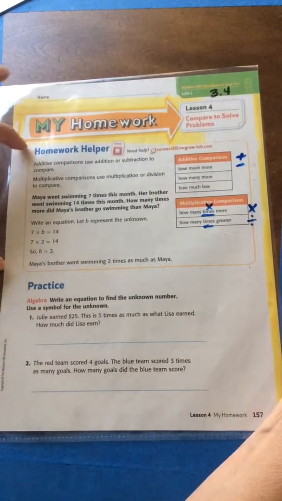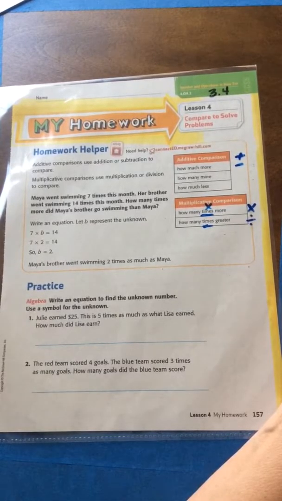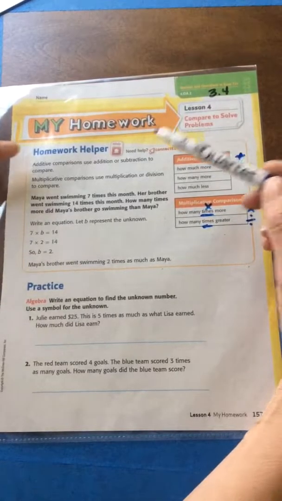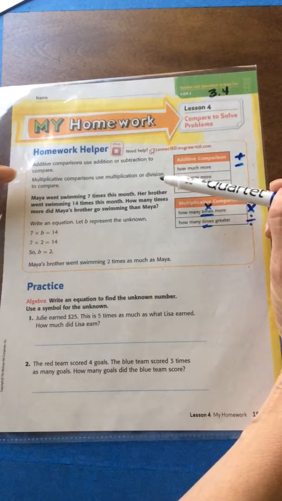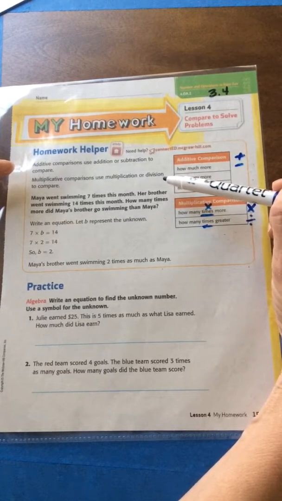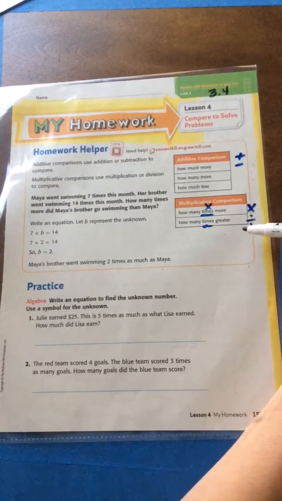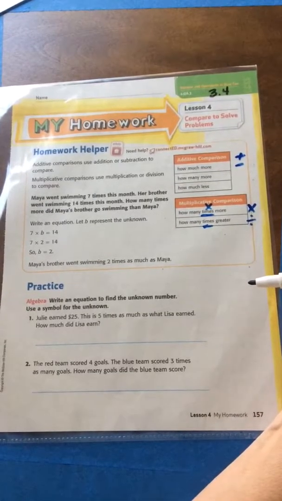All right? So let's look at this. It is quite a difficult problem, the way they've laid it out, so let me go over it and explain how we're working with it. So additive comparisons use addition or subtraction. Multiplicative comparisons use multiplication or division to compare. Really complicated way of what I explained right here. So let's look at this problem.